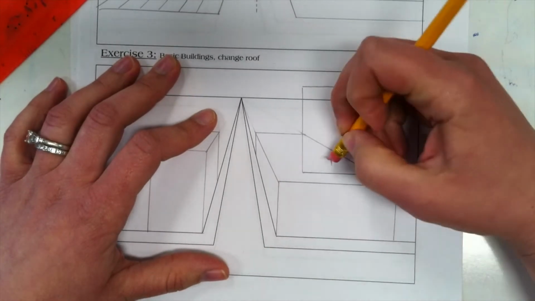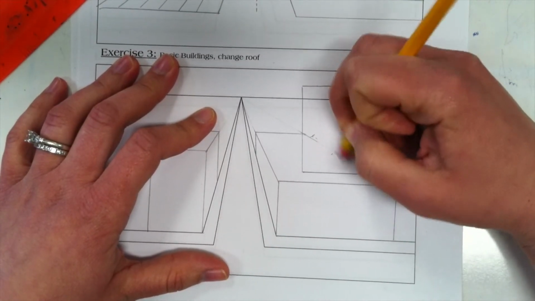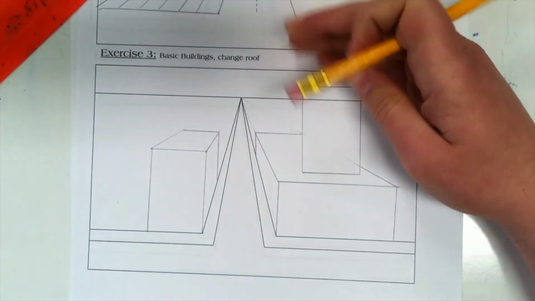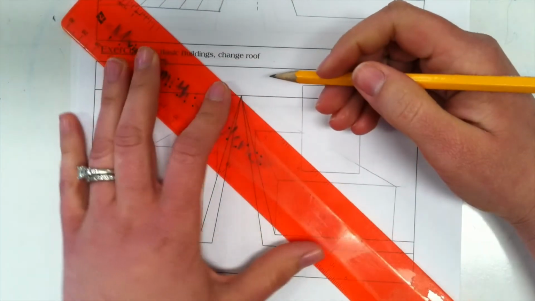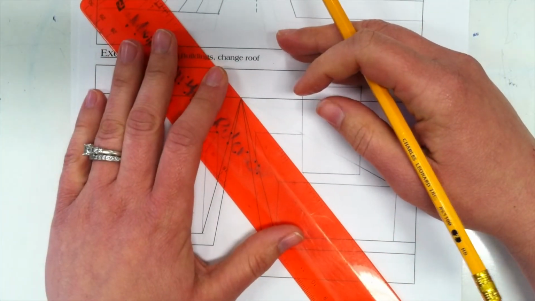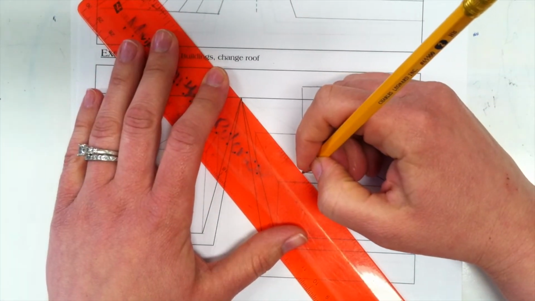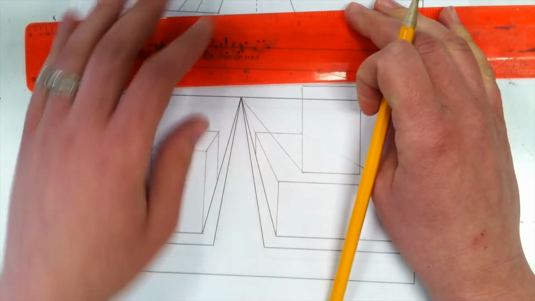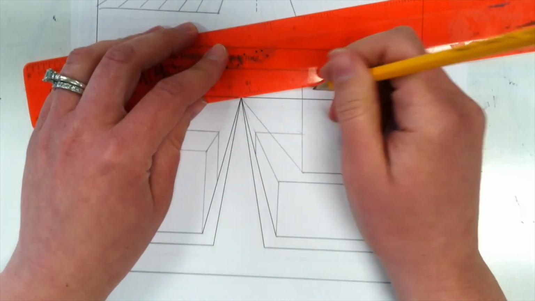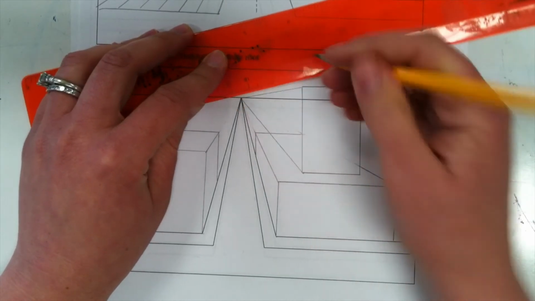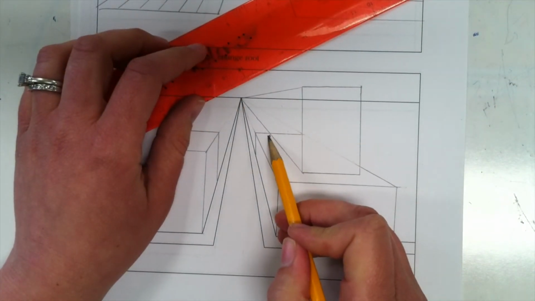Now, this line right here, we got to get rid of it. You cannot see through this building, so that's one thing. All right, let's connect our points to the vanishing point. So this bottom goes back, top right here goes back. Beautiful.